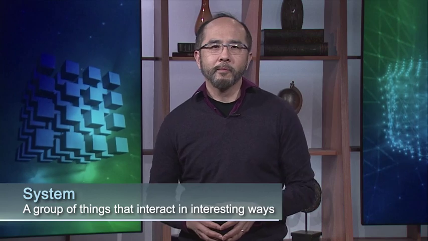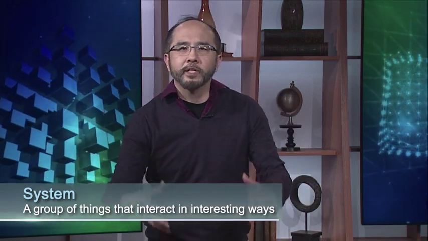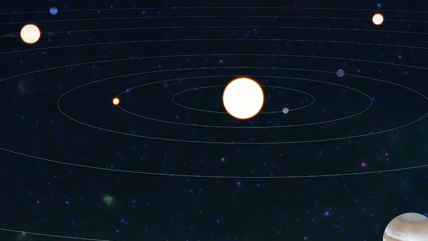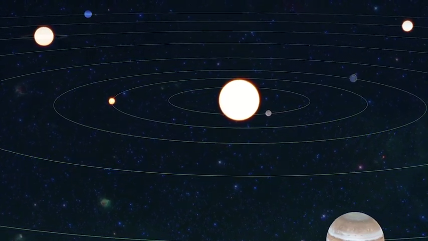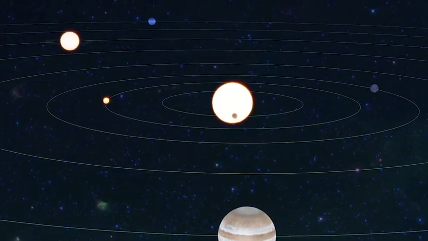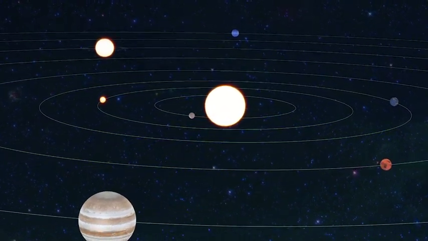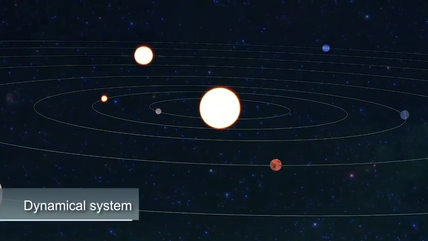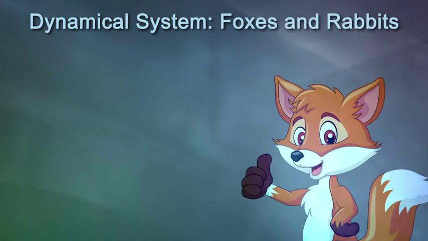All around us there are examples of systems, by which I mean a group of things that interact in interesting ways. For instance, the solar system is a collection of planets related by the laws of gravity. Often in a system, there are things that are in motion, and we often refer to such things as a dynamical system. The motion described doesn't have to be physical. It could also be relational, as in numbers of various things, like amounts of this or that chemical in a chemical reaction. Let's consider an example of a dynamical system involving the population of foxes and rabbits.